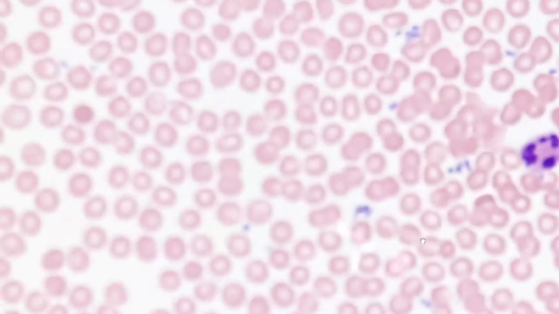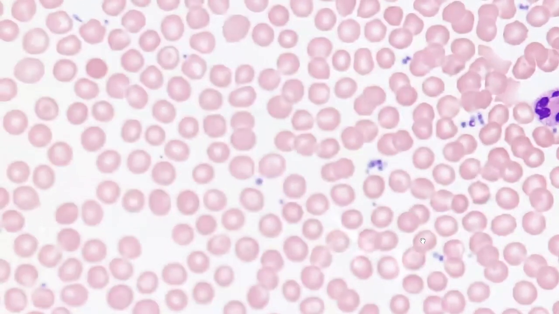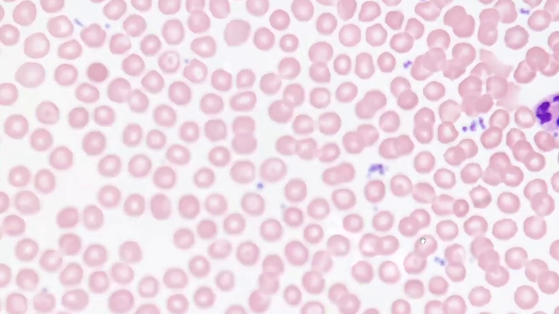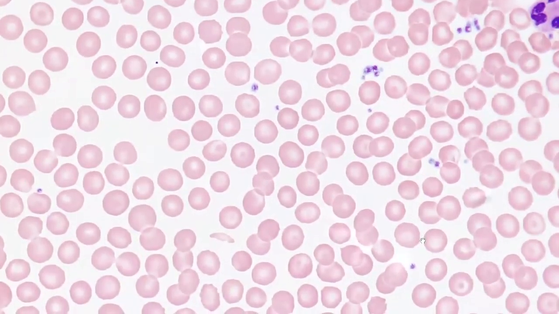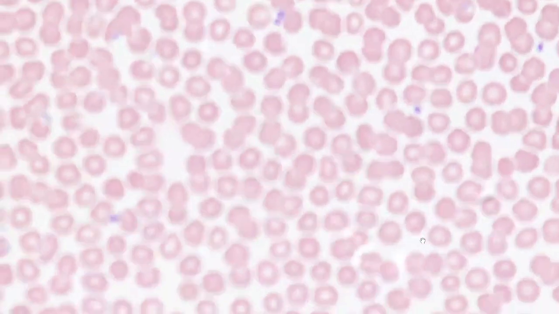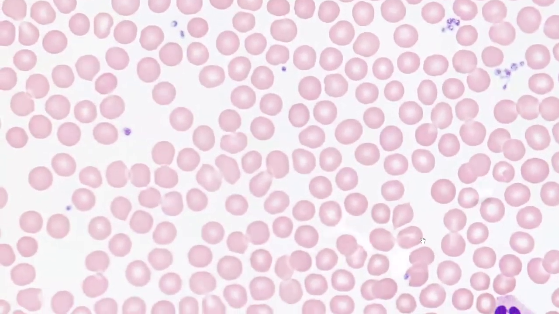Here at 100x, we have the opportunity to look more closely at our red cells and at our platelets. Here again, in the zone of morphology, our red cells are appropriately spaced apart. They're not stacking up on one another. And we can see that the platelets are also distributed across the smear.